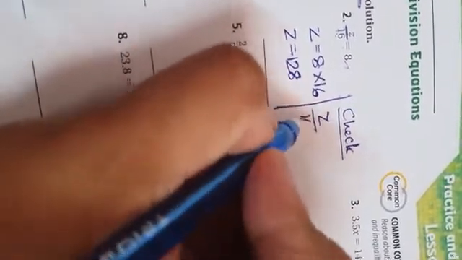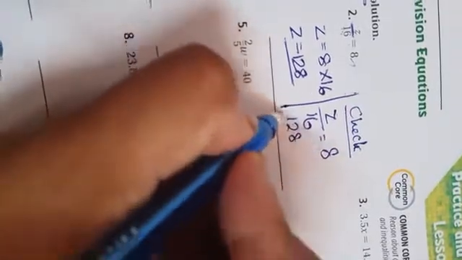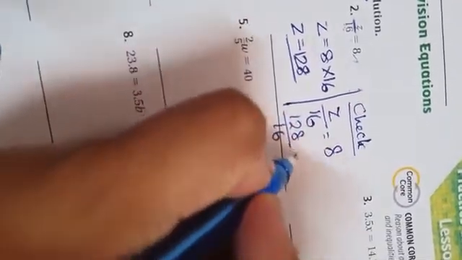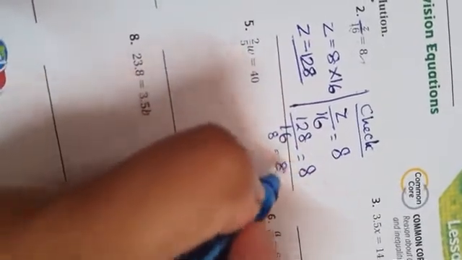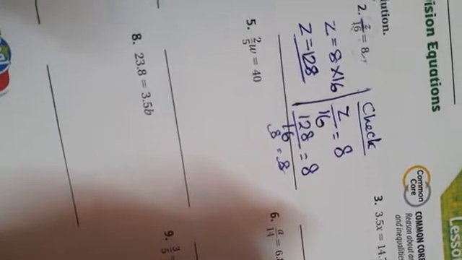Now, if you have not checked, don't be lazy to check, because they have asked you to check the solution. Okay, so let's check it. What's the first step? Write the same equation as it is. So z over 16 equals 8. The value of z we got is 128 divided by 16. If you do the long division way, of course you're going to get 8 equals 8, which means our answer is going to be right.